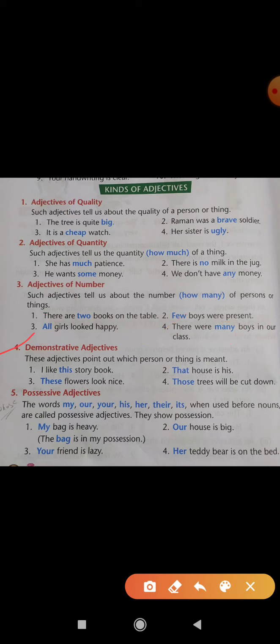Next is demonstrative adjective. These adjectives point out which person or thing is meant. Demonstrative adjective person और thing को point out करते हैं. Like, I like this story book. So this is a demonstrative adjective. That house is his. That is a demonstrative adjective. These flowers look nice. These is a demonstrative adjective.